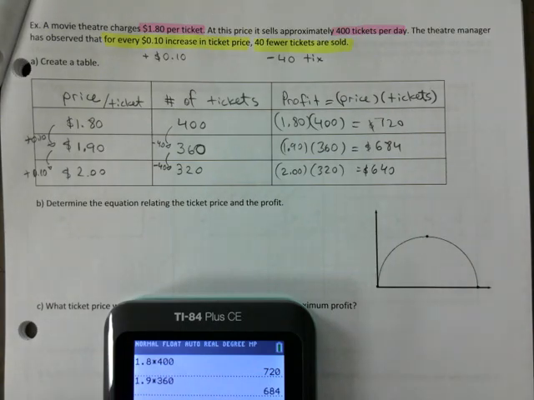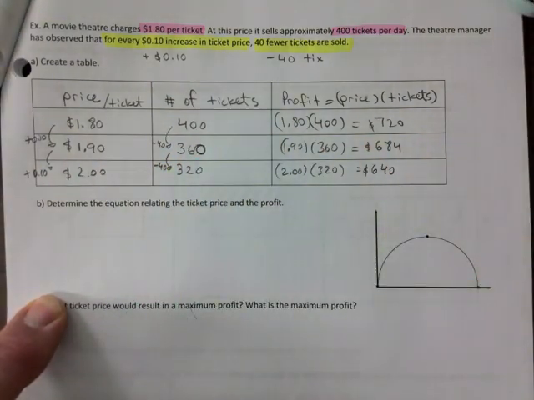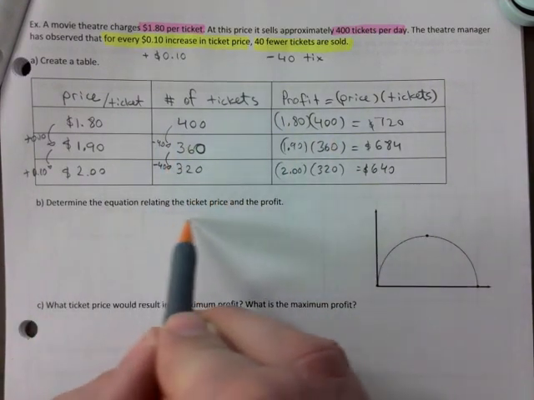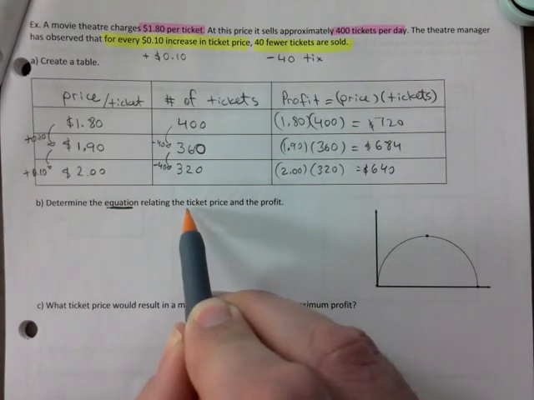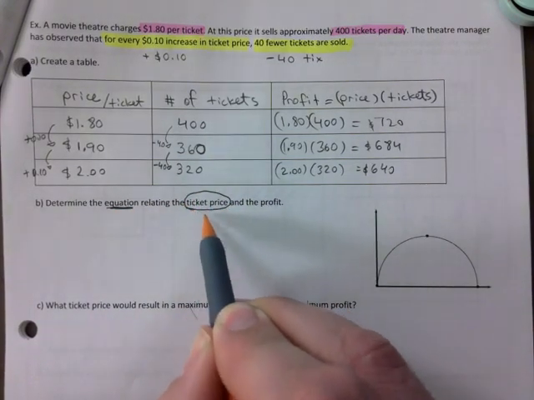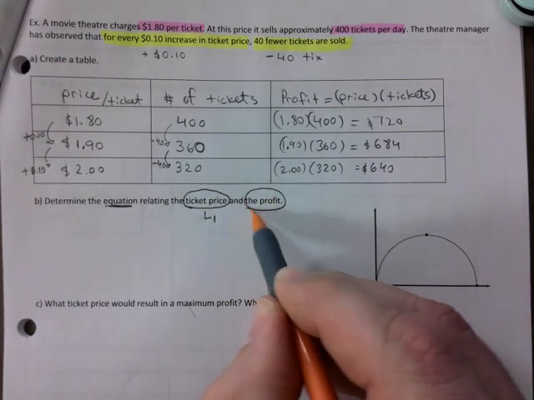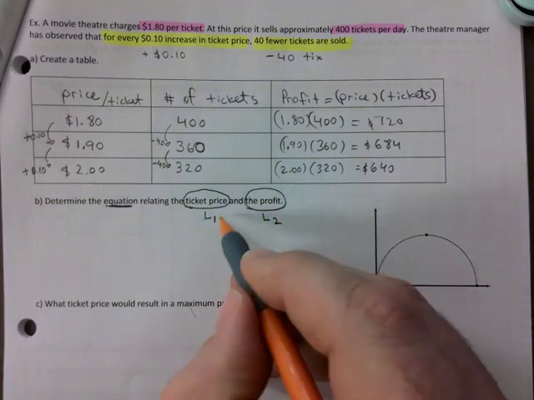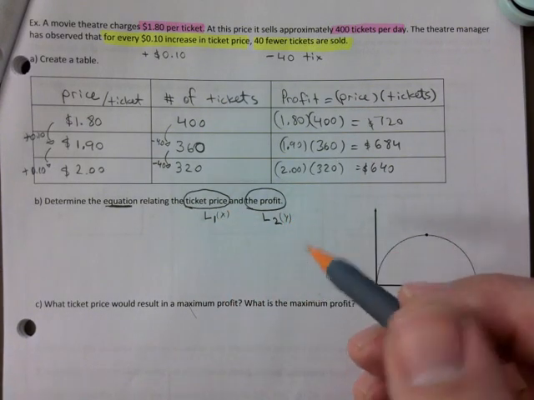You've created a table of values with 3 points, and you're like, wait a minute, there's way more than that. What's going on here? Okay. Once you've created this table, you got to be careful. You got to read what it's asking you to find. Determine the equation relating the ticket price. That's what you're going to put into L1, and the profit. The profit is always L2, by the way. That's your Y. So your X is determined, your Y is determined as well.